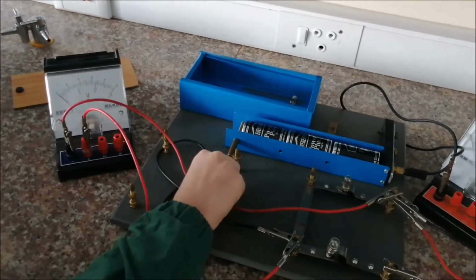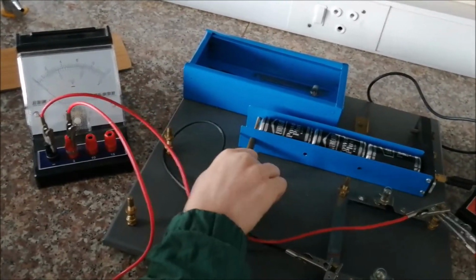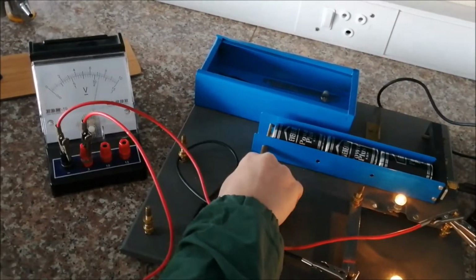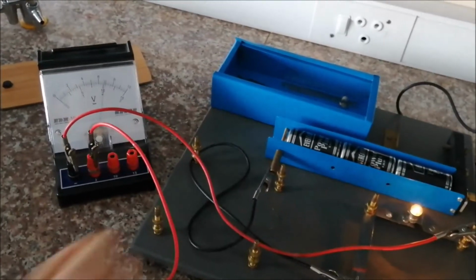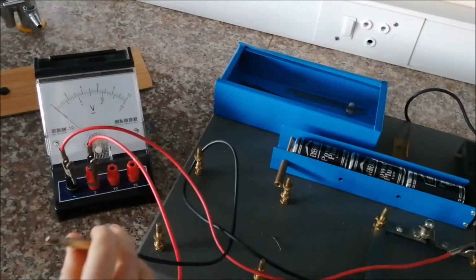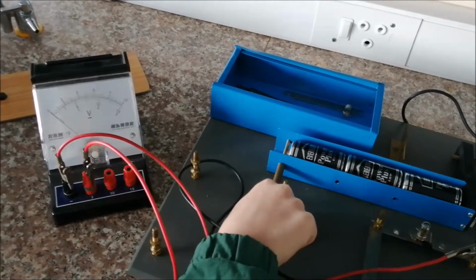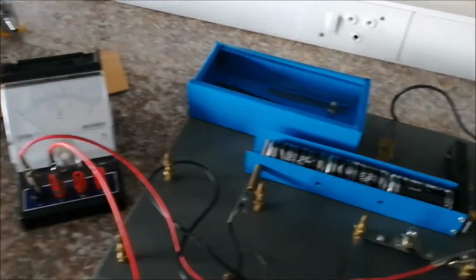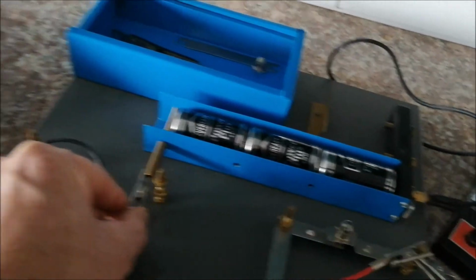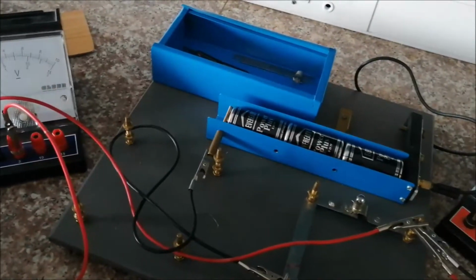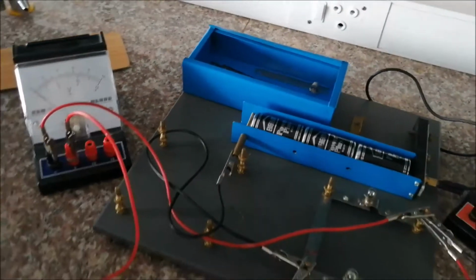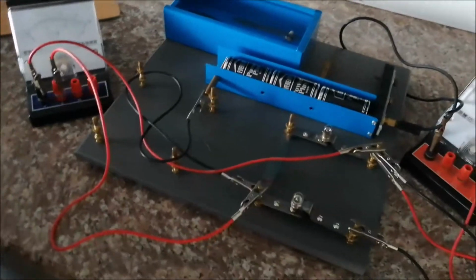As we do that, you'll see that the needle of the voltmeter will jump up. Now disconnect, and it jumps down, and reconnect, and it jumps up. Again, we need current to be flowing in order for there to be a potential difference. We've broken the circuit. You can see how sensitive these electrical elements are.